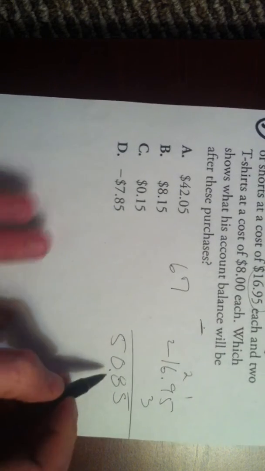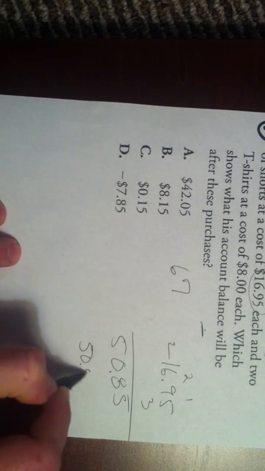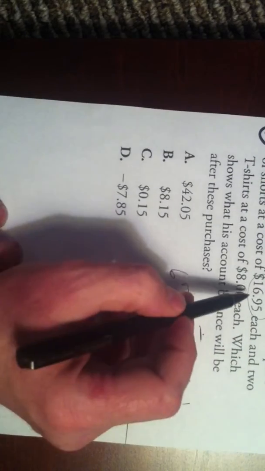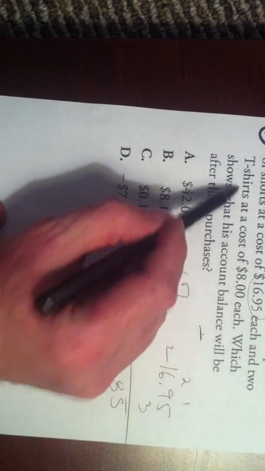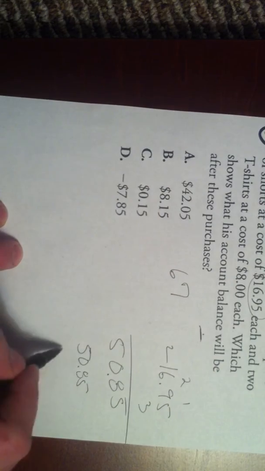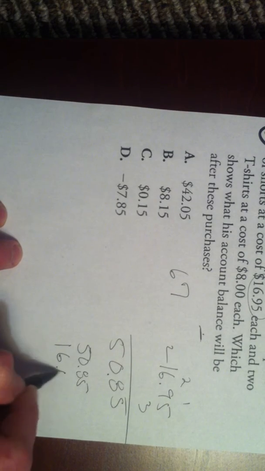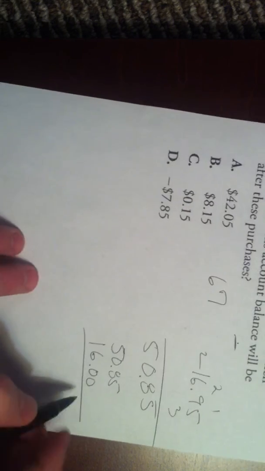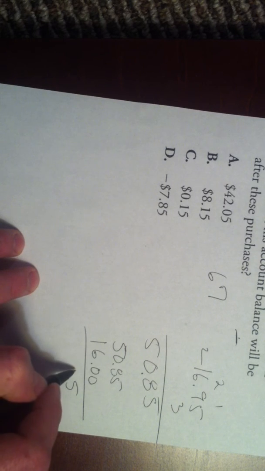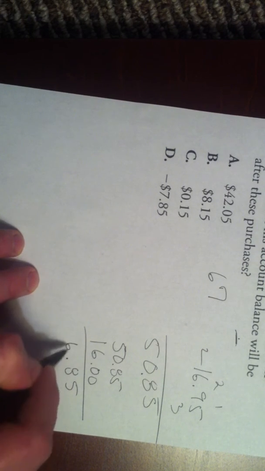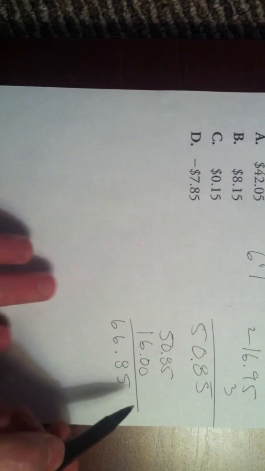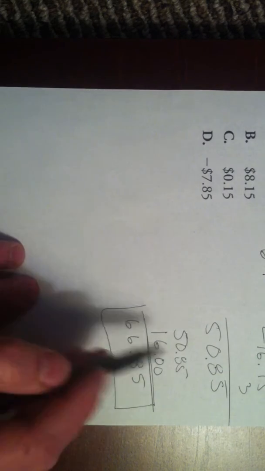He spent a total of $50.85 on those shorts. And 2 shirts at $8 a piece. 2 times 8 is 16. So he spent $16 and $50.85, which leaves him spending a total of $66.85.